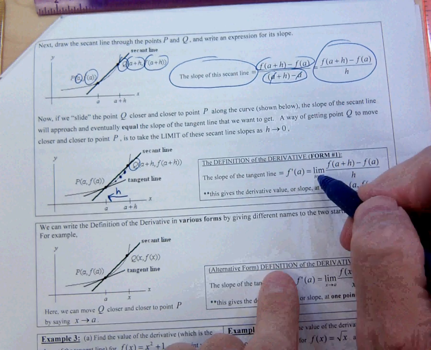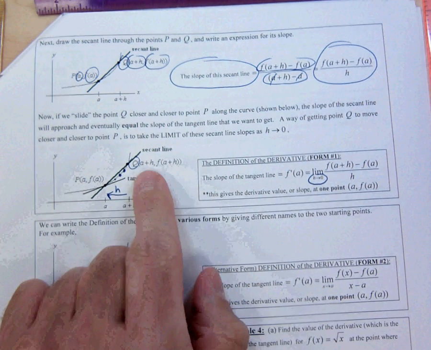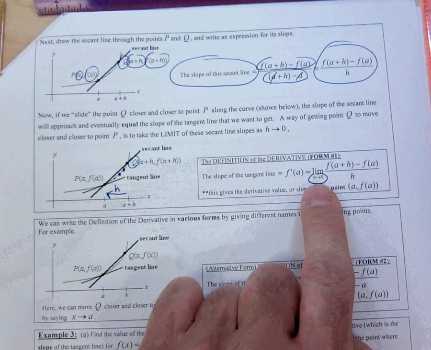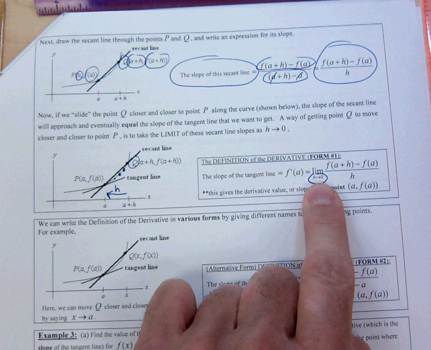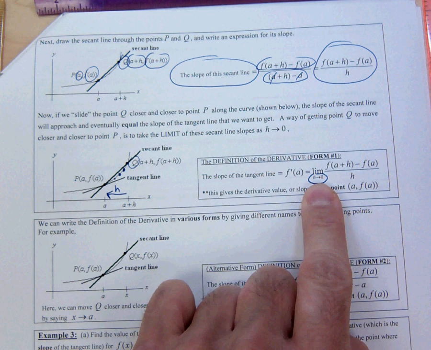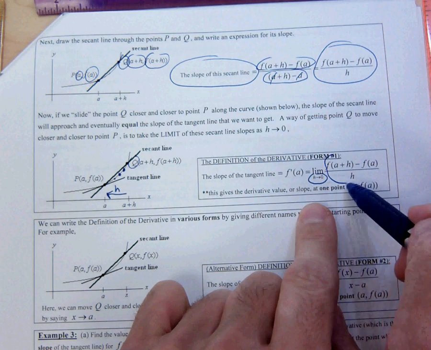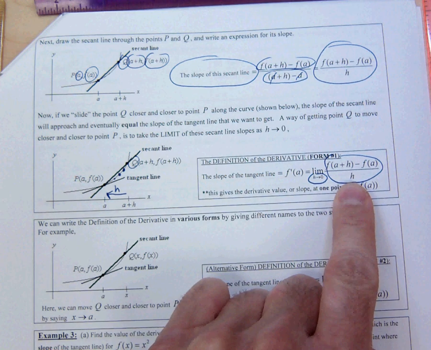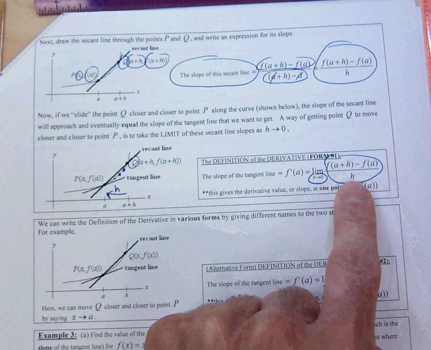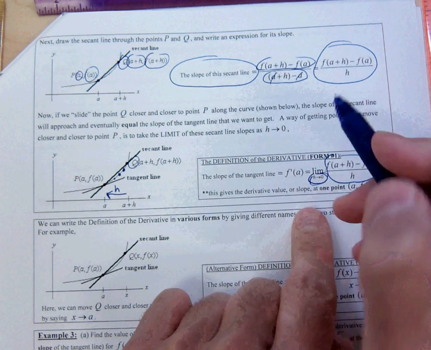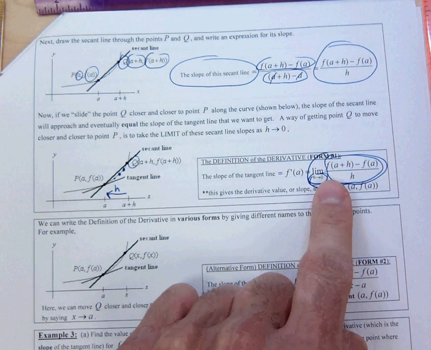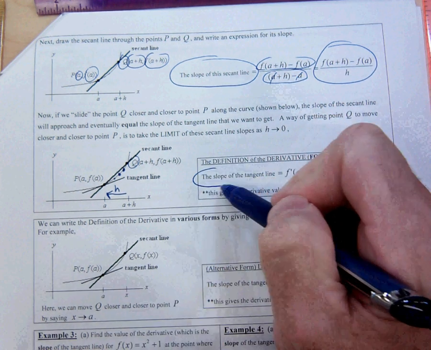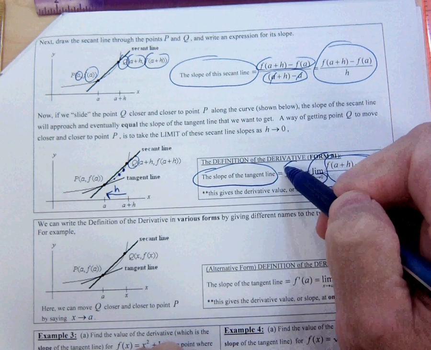So that's where this comes from. To make the point Q go to point P, I'm going to make this distance h here smaller and smaller by saying let h go to 0. Are you following me? Okay, now, what is this again? This is the slope of what? One of those secant lines, right? And so what I'm going to do is take the limit of those secant line slopes as h goes to 0. And by taking that limit, whatever those secant line slopes are going to will be the exact slope of the tangent line. In other words, that will be your derivative value.